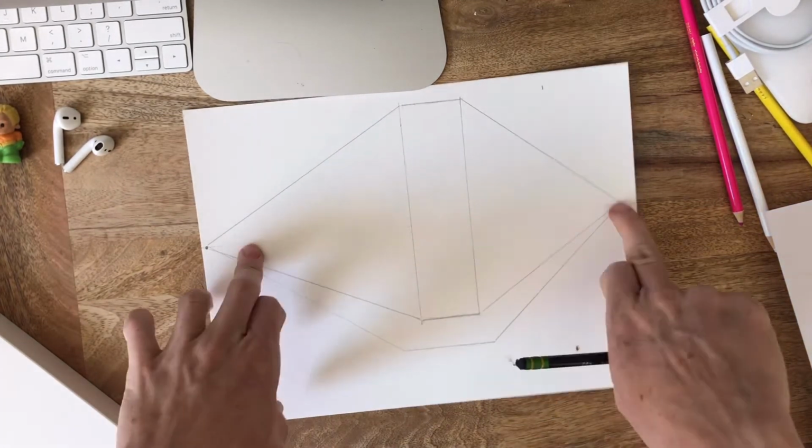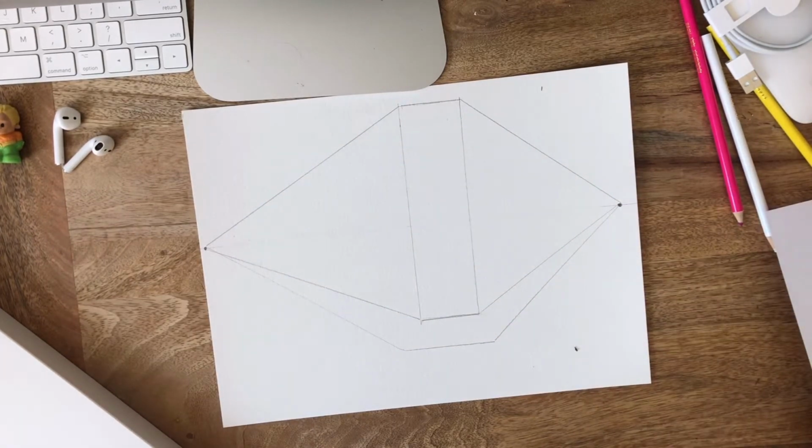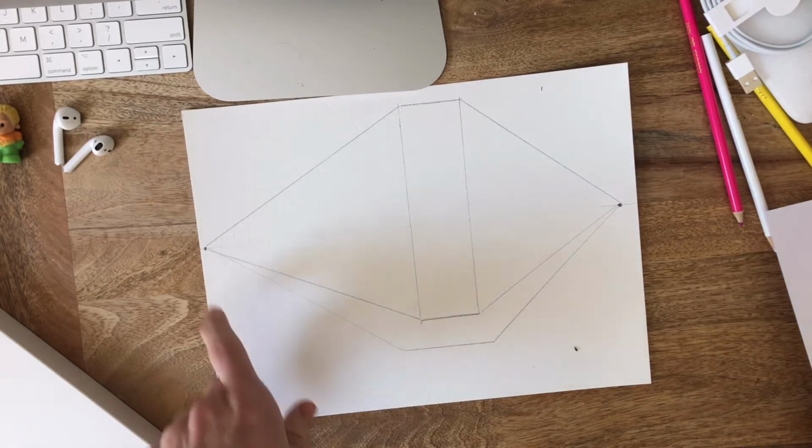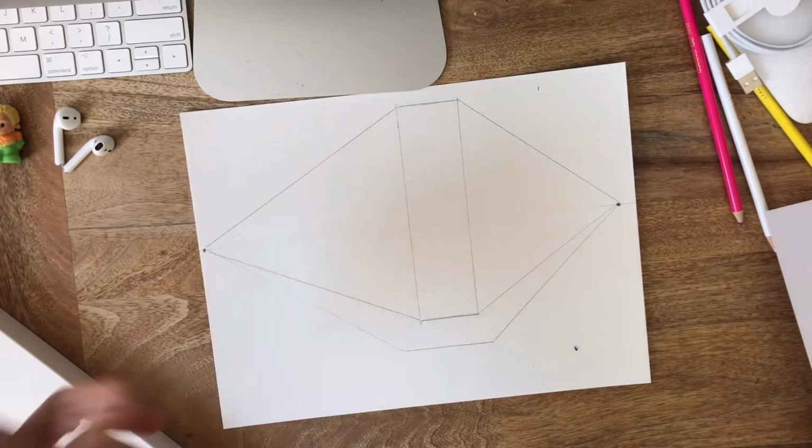So I went back into these two vanishing points. Remember, when we're creating this, everything has to go into those two vanishing points. Without those two vanishing points, it is no longer a 2-point perspective. If there's only one of these, that means it's 1-point perspective.